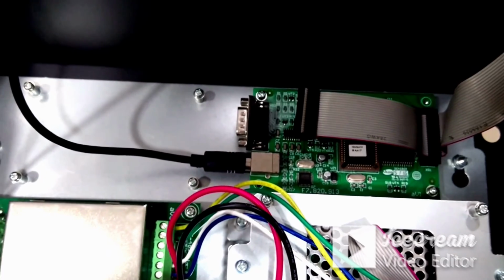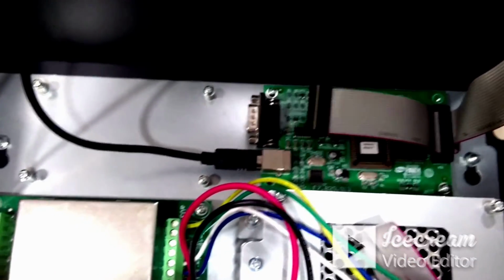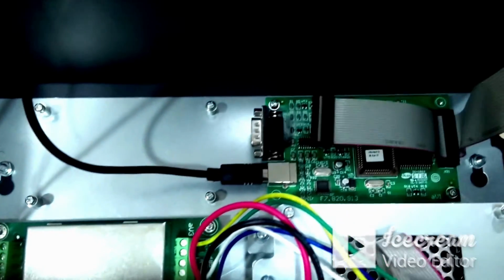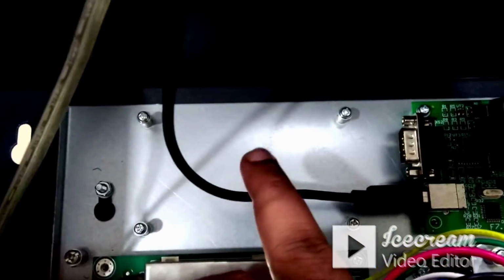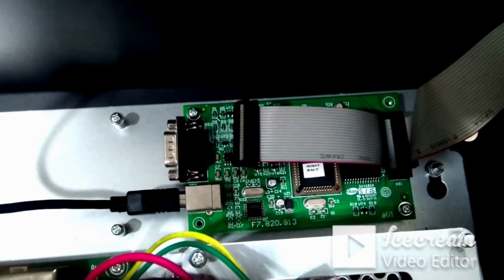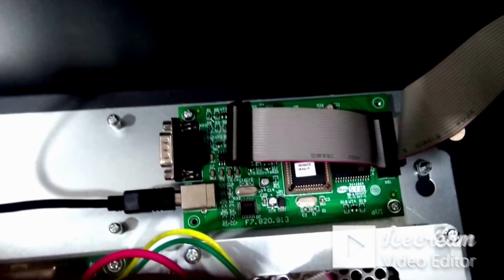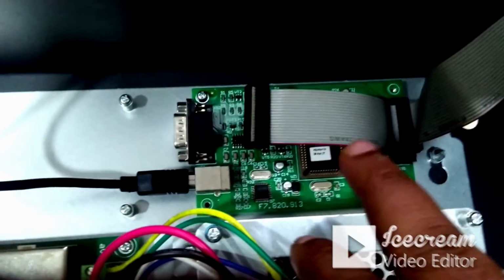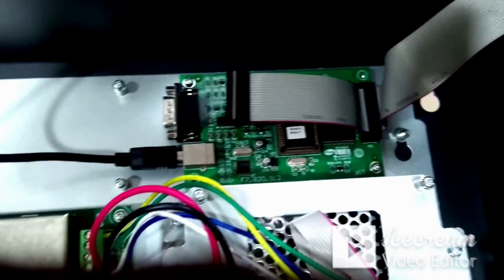In the GST 200 panel, there are two slots available to fix these cards. One slot we normally use to fix the loop 2 card, and the other slot we will use to connect this RS232 card. So here I fixed this RS232 card. The part code is P9930 and it gets connected with the panel.